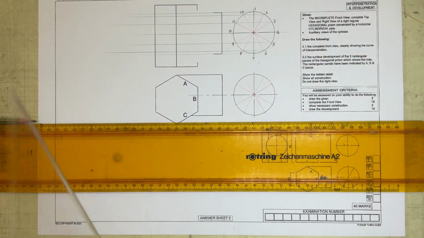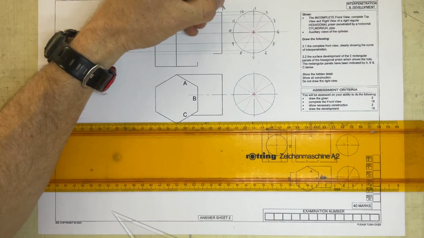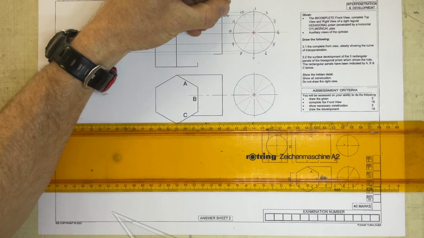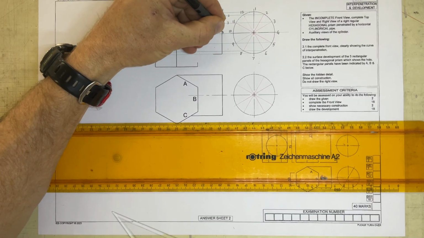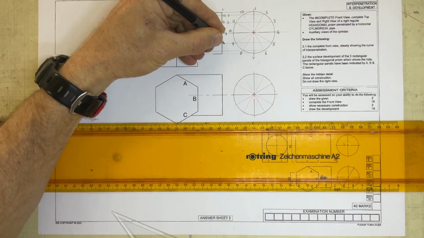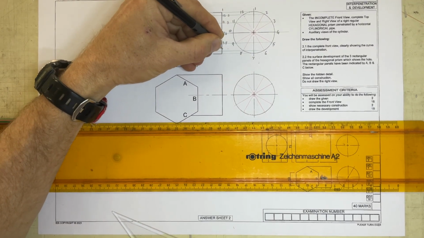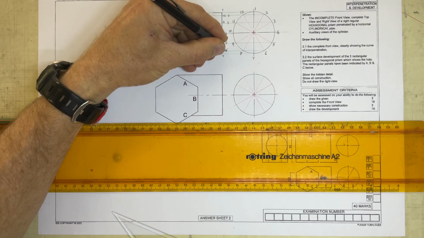Right, once I've got that, I'm now going to come over here and I'm going to go, there's number 1. I've got number 12 and number 2 over there, 11 and number 3 over there, number 10 and number 4 over there, number 9 and number 5 over there, number 8 and number 6 over there, and number 7 right down at the bottom over here.